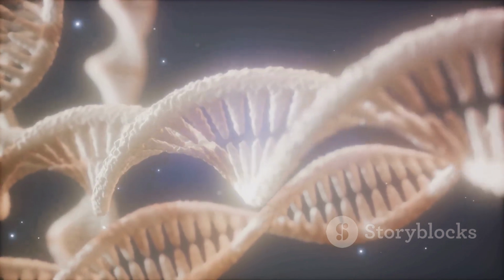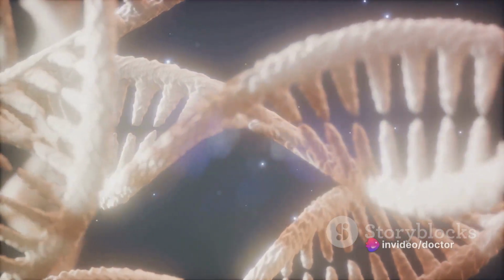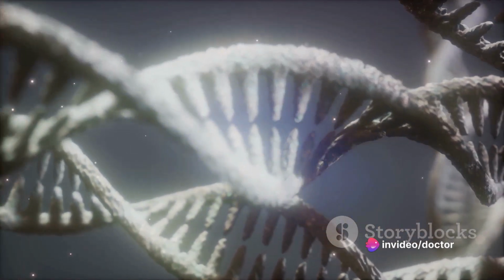Next up, we have metaphase 1. Here, these tetrads align themselves at the equator of the cell, each attached to spindle fibers from opposite poles. It's like they're getting ready for a tug of war, and the tension is palpable.